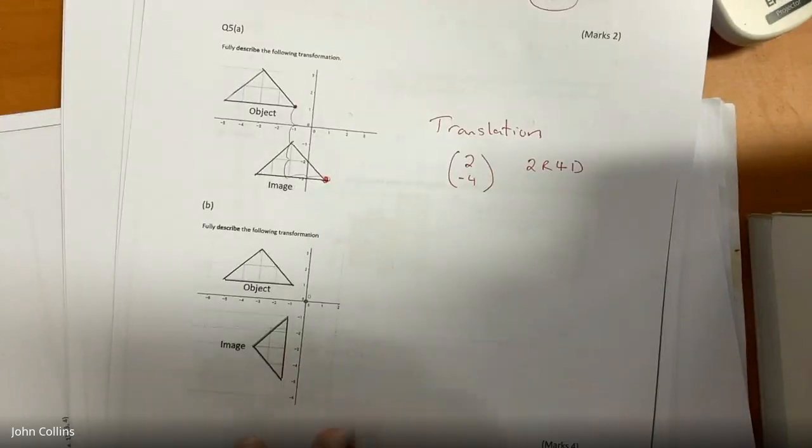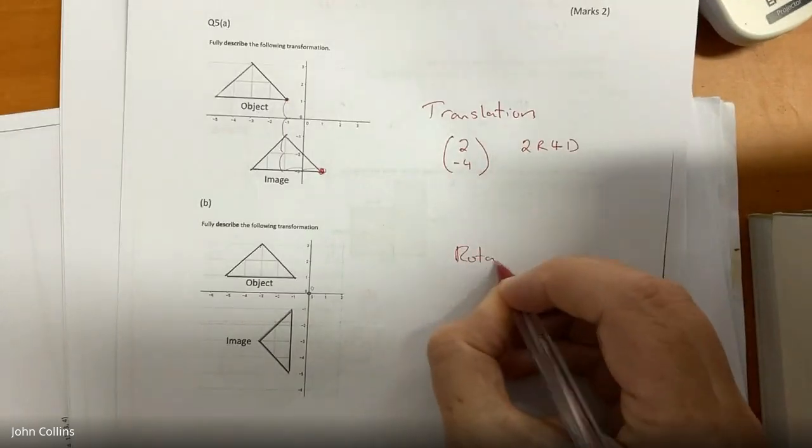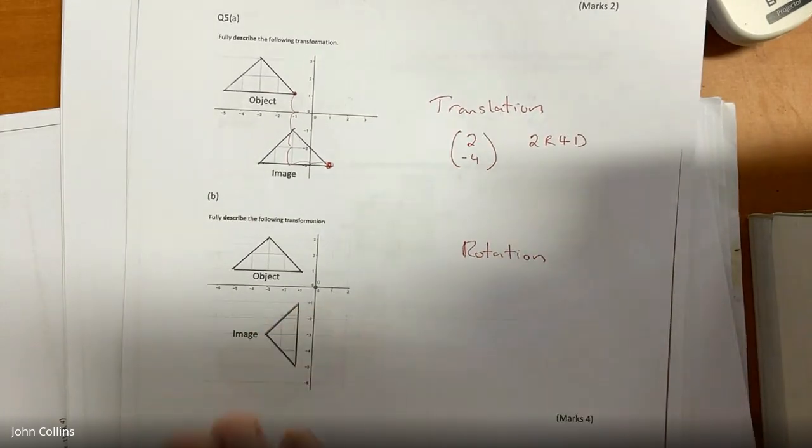Now this one, first word I'm looking for, and hopefully you all saw it, is a rotation. If you wrote in a sentence, you said it correct. If you use the word rotation, it's fine. Yeah, rotated is fine, yeah.